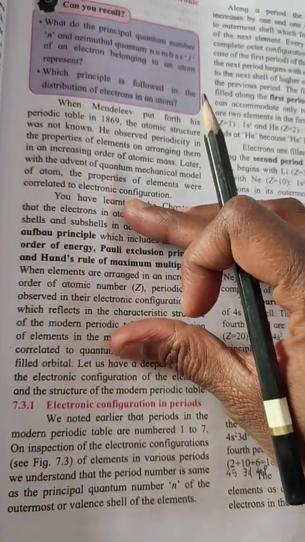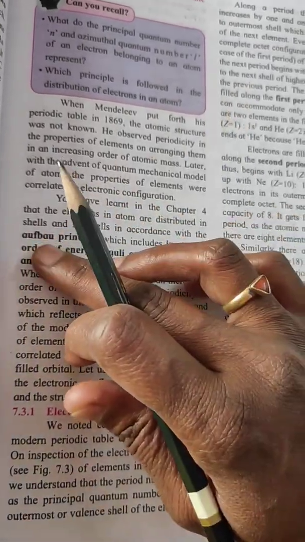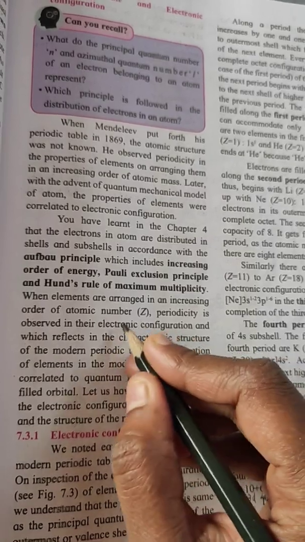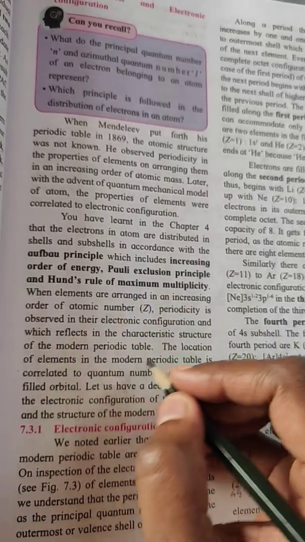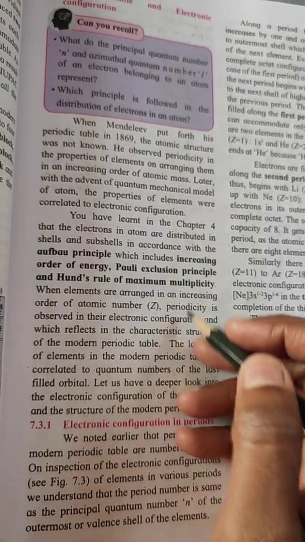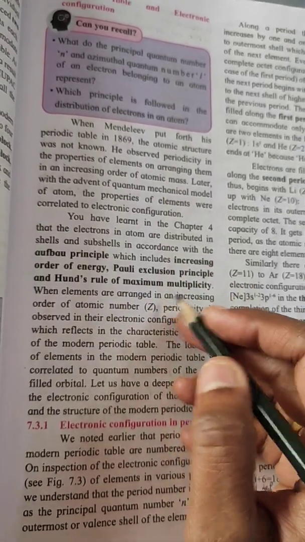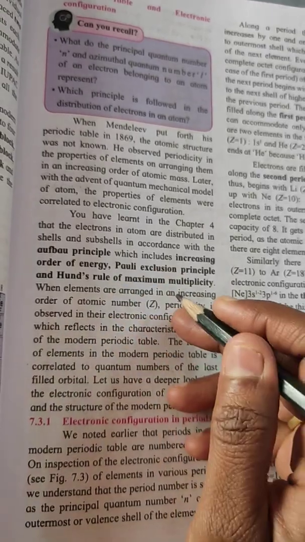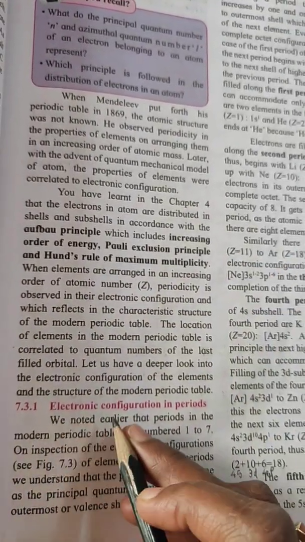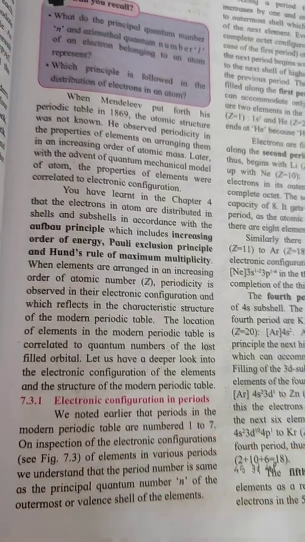Whenever we fill up the electrons, we have to follow the above principles. The nucleus is at the center and the orbital number increases according to the energy of the orbital. As the principal quantum number increases, the energy of that orbital also increases. The next topic, the electronic configuration, we will discuss in the next lecture.